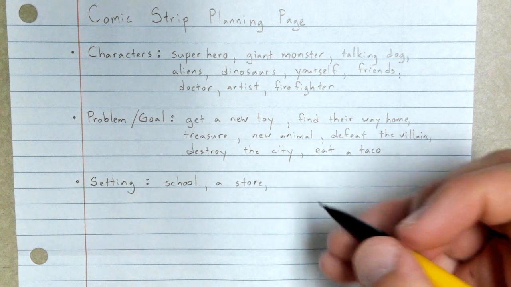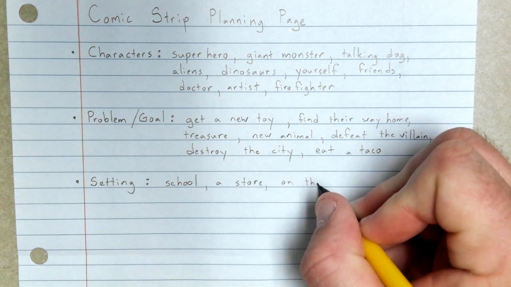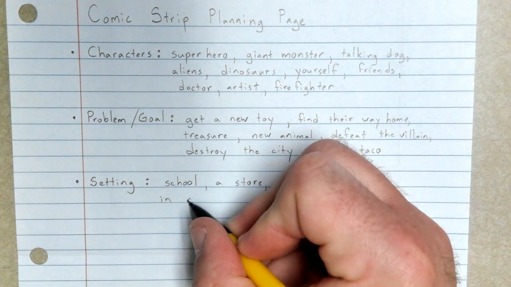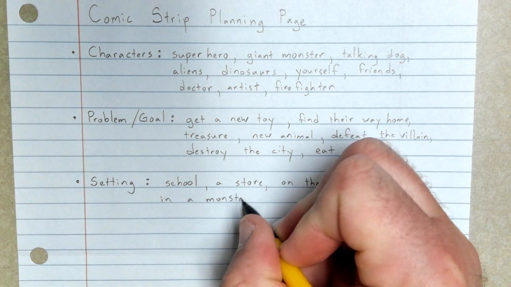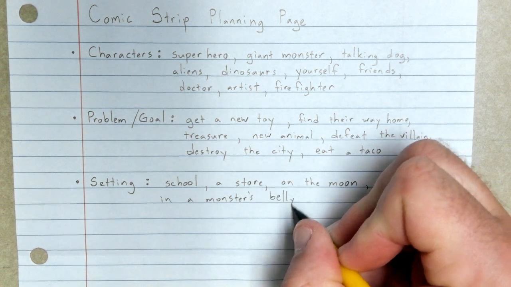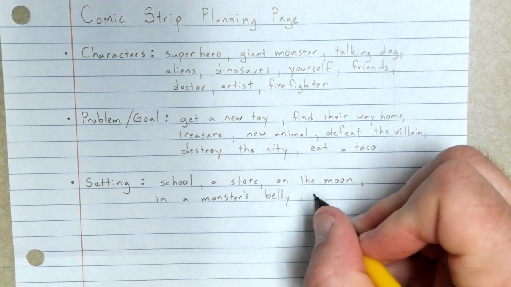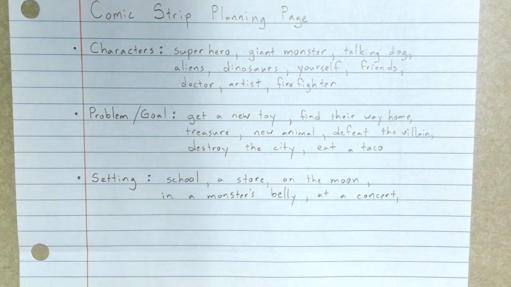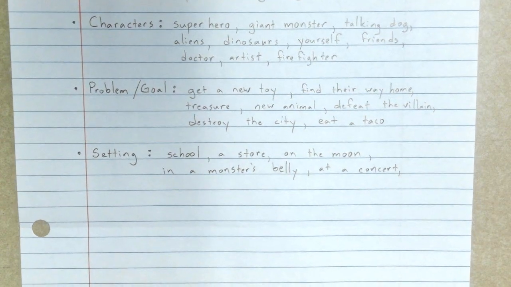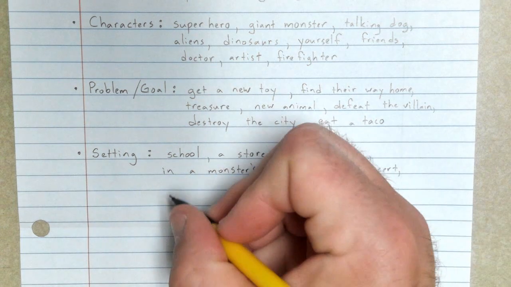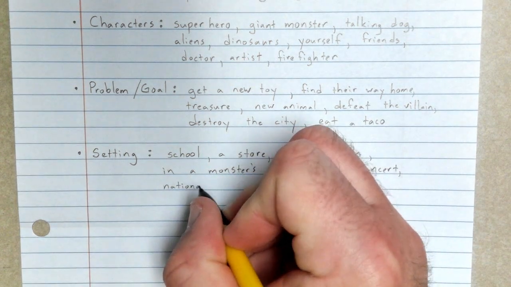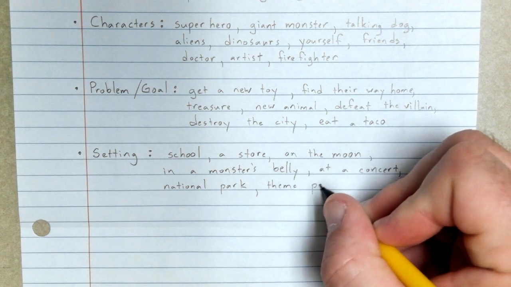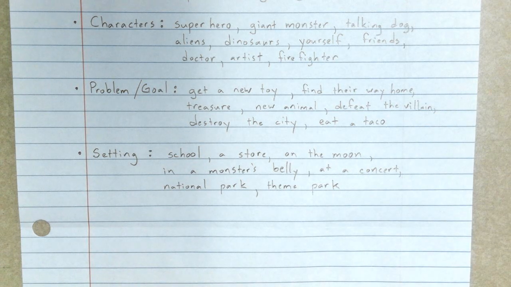A little less realistic. I guess on the moon could technically be a real story. But something like in a monster's belly, probably not. Okay. At a concert. Just, again, where have you seen movies take place? Where are places that you've been? National park, maybe? Or a theme park? Okay. Where are places that you've been? Where are places that you would like to go?